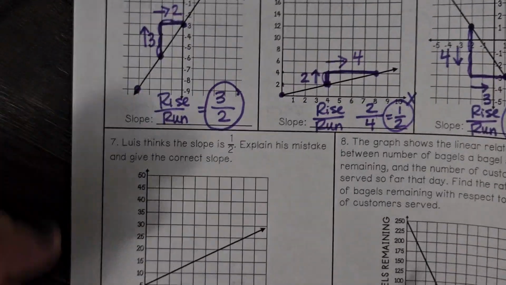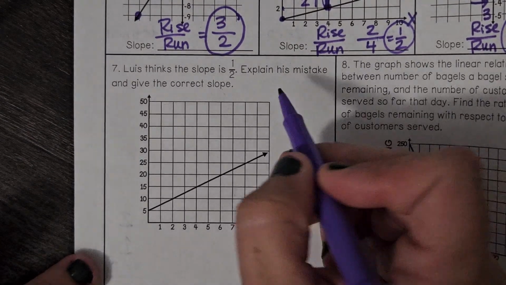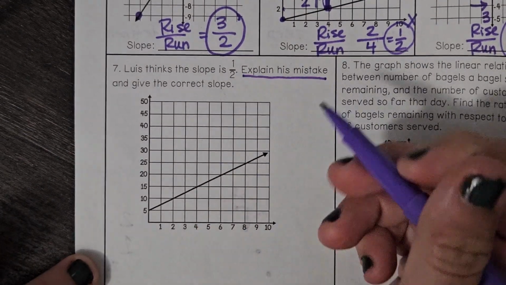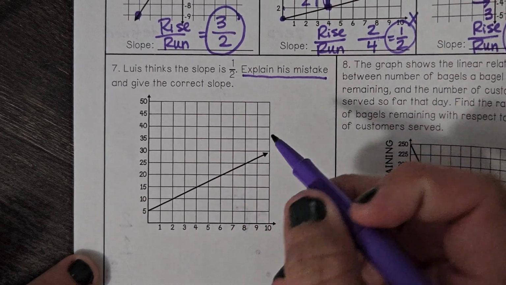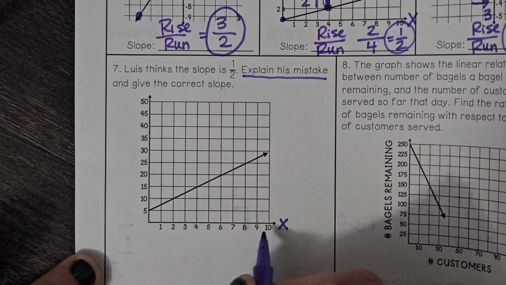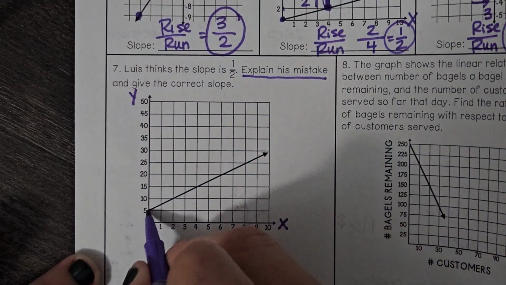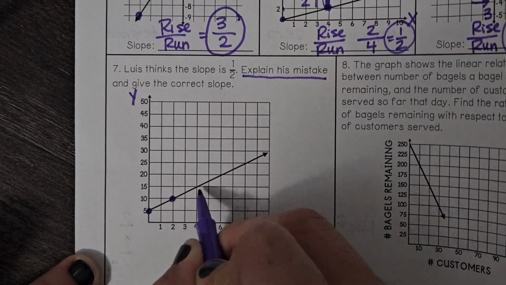All right, number 7. Lewis thinks the slope is 1/2. Explain his mistake. So we already know that he made a mistake somewhere. We have to figure it out. We can see that the x-axis goes by ones. The y-axis goes by 5s. And we're going to have to find our points.